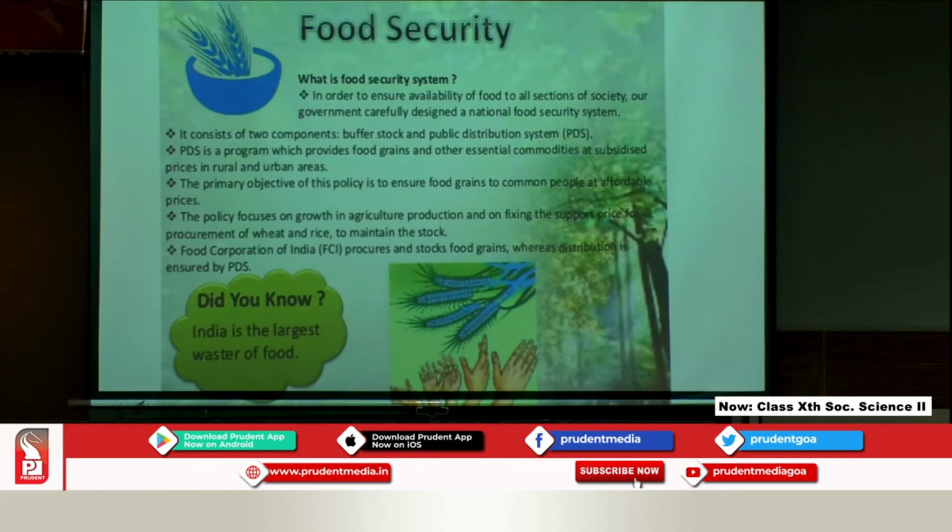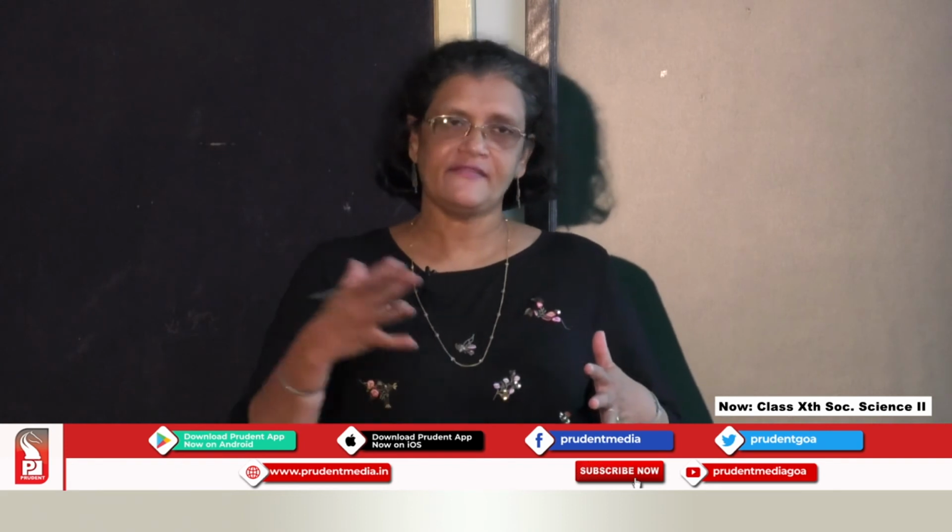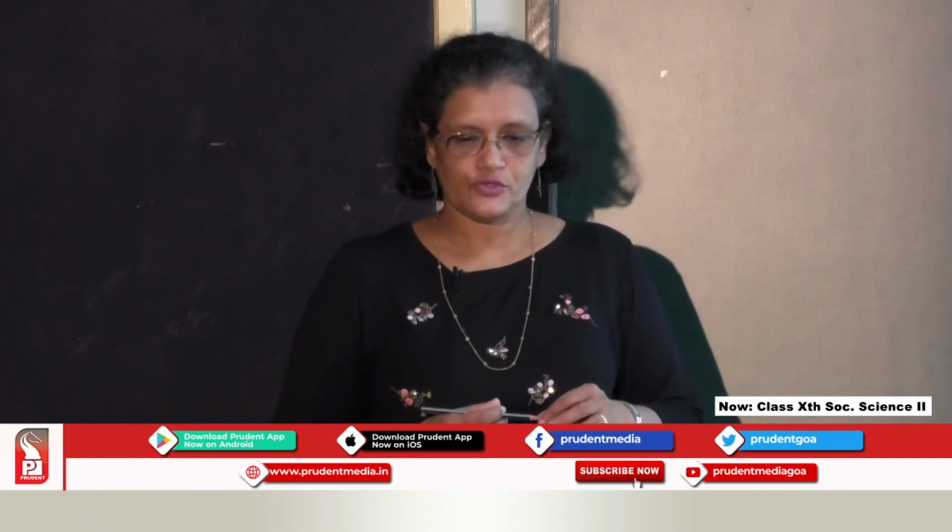In order to ensure the availability of food to all sections of society, the government has designed something which is known as the National Food Security System. What are the two folds of this system? One is said to be the buffer stock, and second is public distribution system. Now, buffer stock, as we have studied in standard 9, is stocking up of the food grains, and stocking up is not enough. Now, that has to go to the people. Therefore, we have the other component, which is the public distribution system.